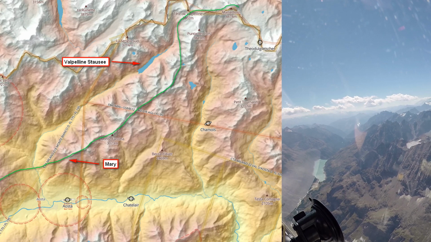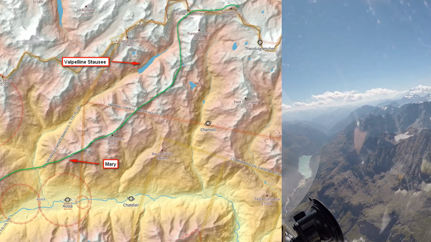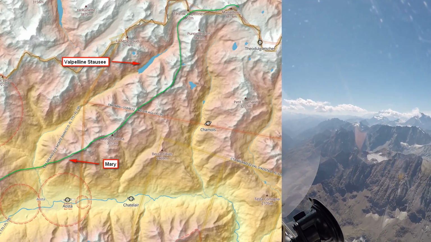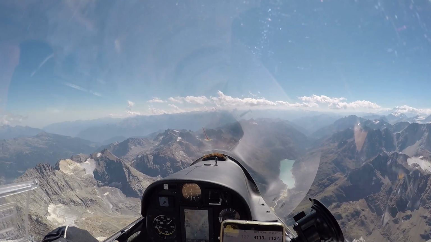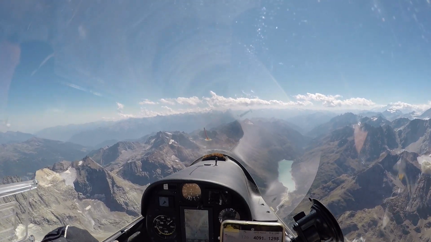This is the Valpelline Stausee, the Valpelline Lake in front of us. And from here it's quite clear where to go. We go back to the Aosta Valley.